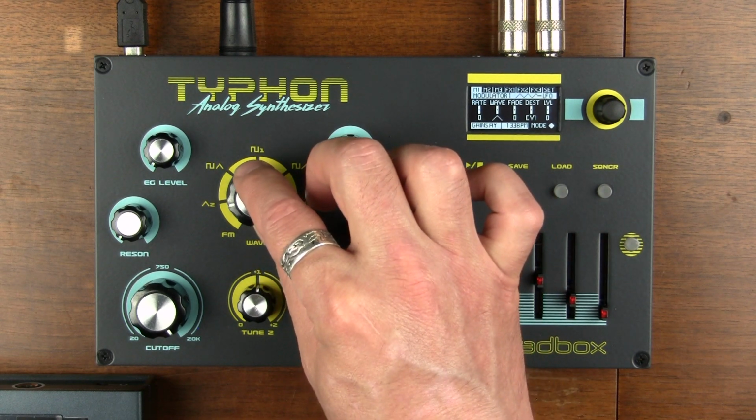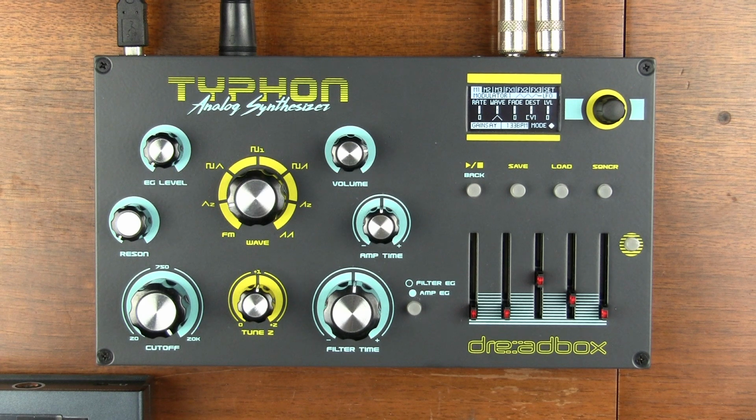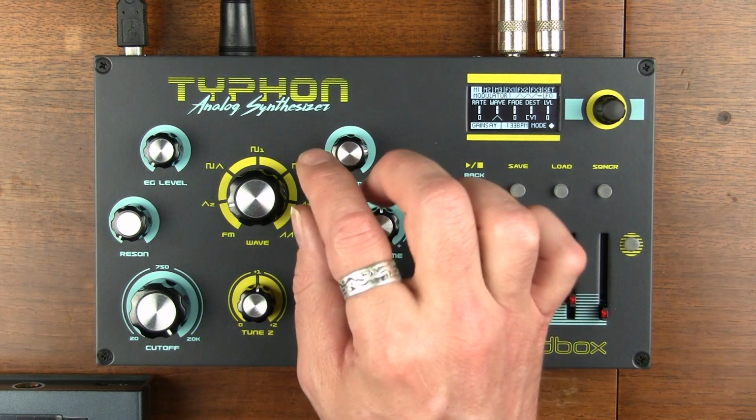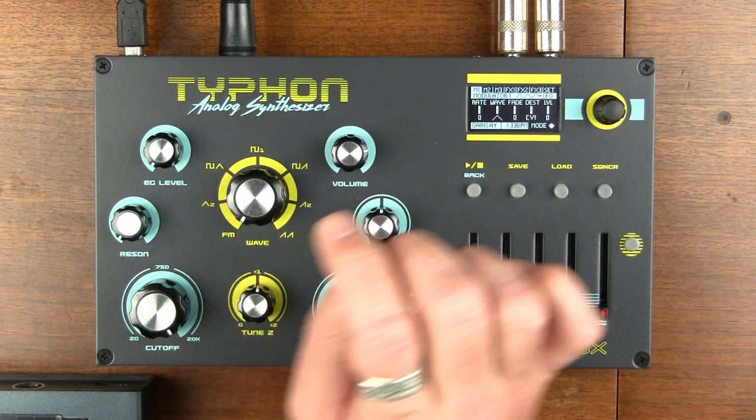Okay, and then oscillator 2, playing a triangle. Cool. And then, of course, the wacky FM.